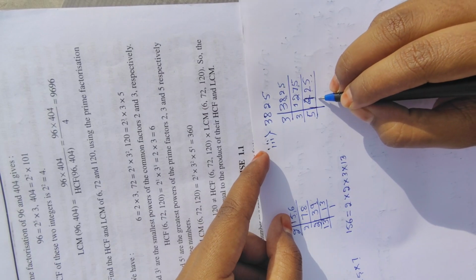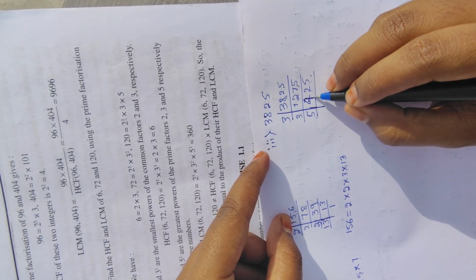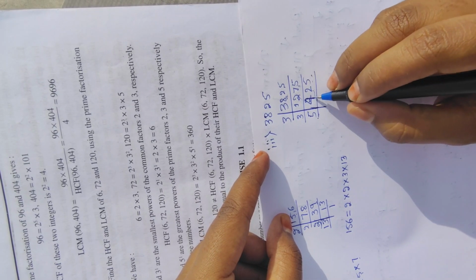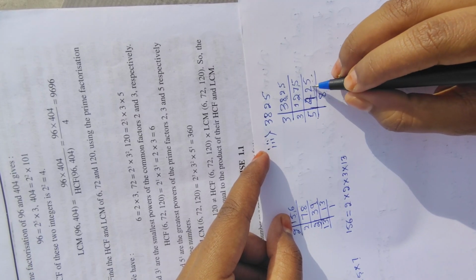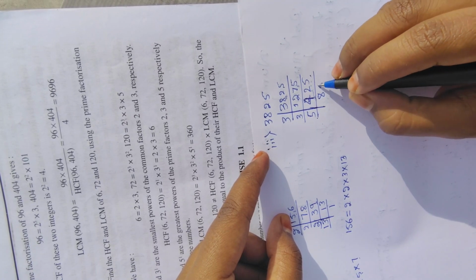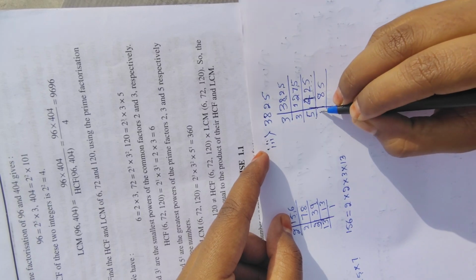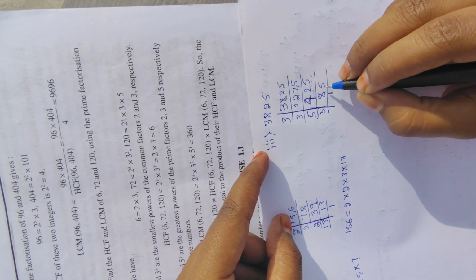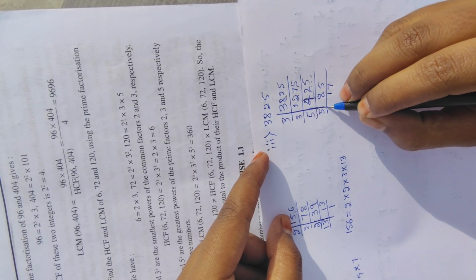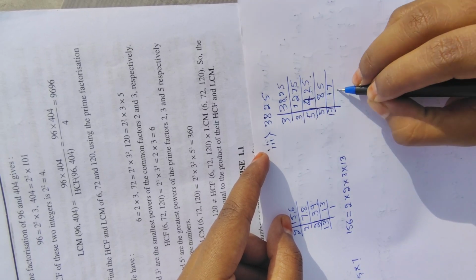So 5 4 will not come in the 5 table. Therefore we have to take both the numbers. So 5 8s are 40 and we are left with 2. 5 5s are 25. Next 5 1s are 5. We are left with 3. 5 7s are 35. And last, 17 1s are 17.